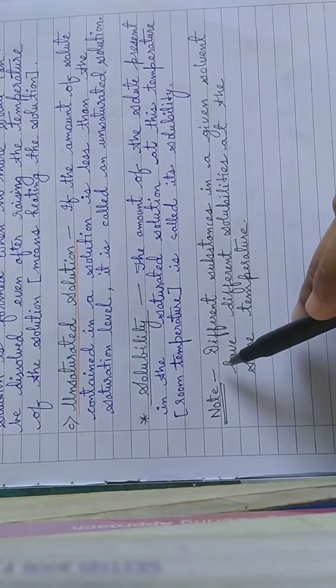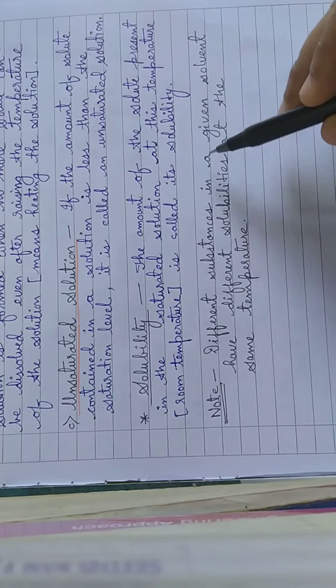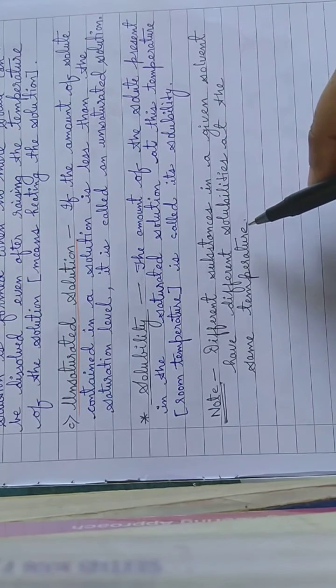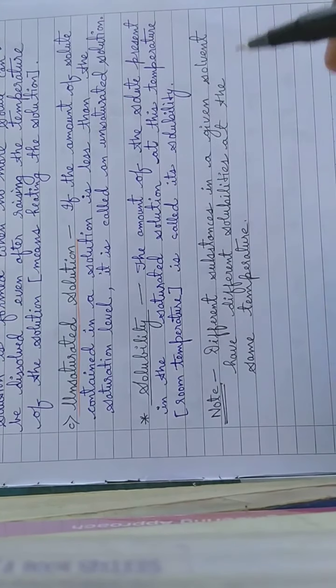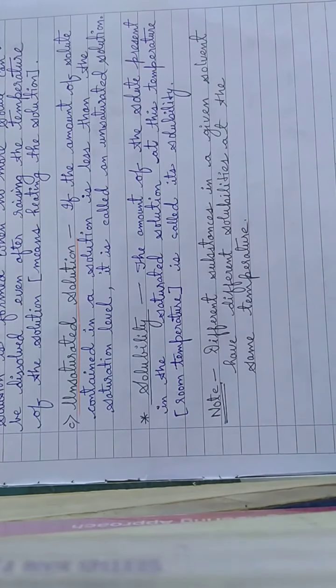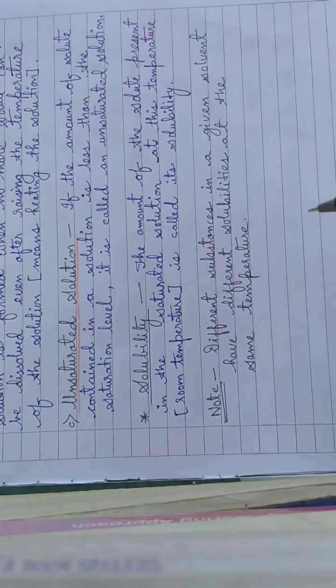See children, note, listen, different substances in a given solvent have different solubilities at the same temperature. This is very important. If we are talking about room temperature, then at room temperature only, different substances in a given solvent will have different solubility. Okay.